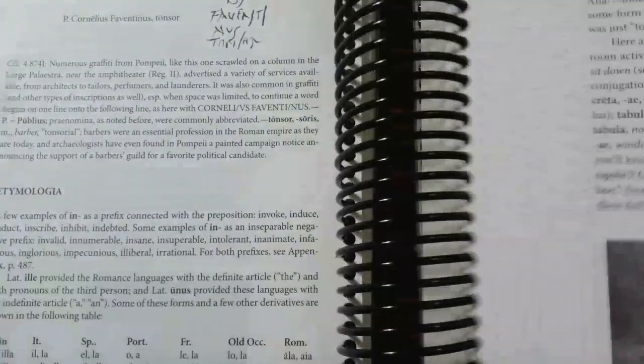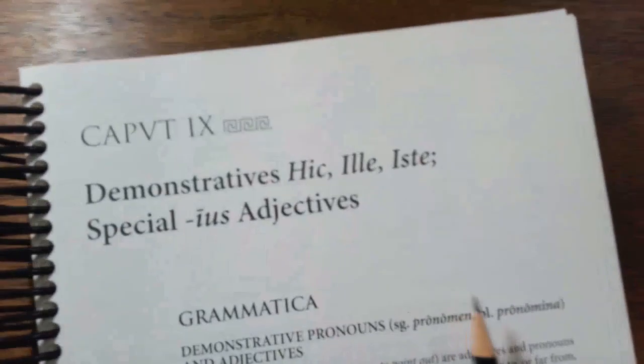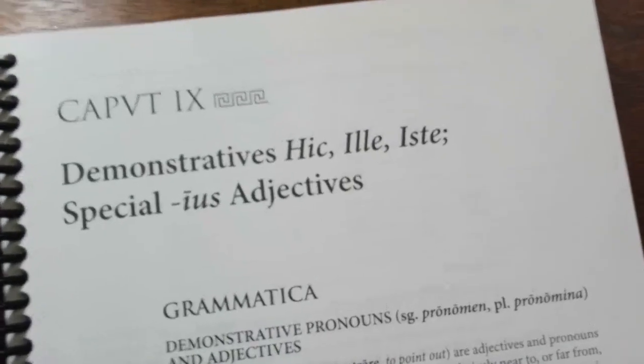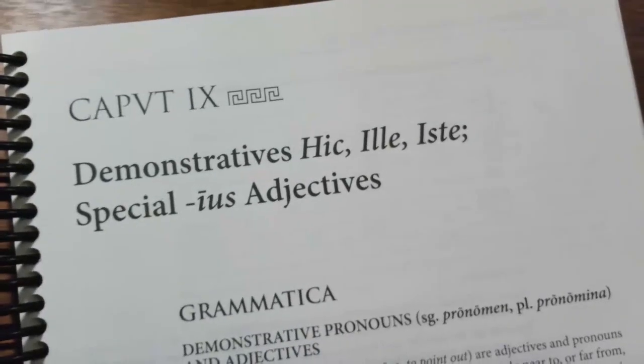But that is lesson 10 today for Wheelock chapter 9. And we covered demonstratives, hic, ille, iste, and the special adjectives, which are similar to the demonstratives in nature, the unus adjectives.